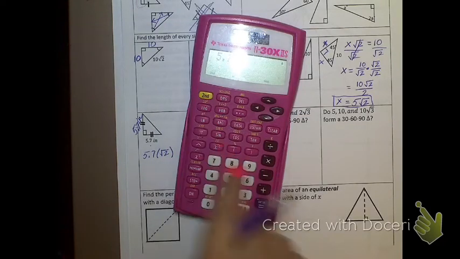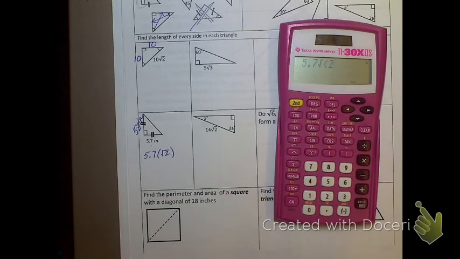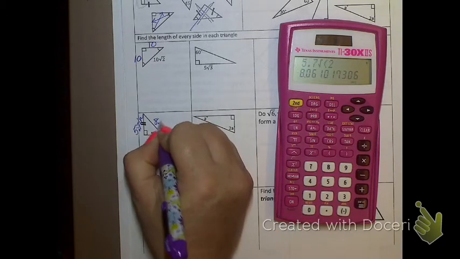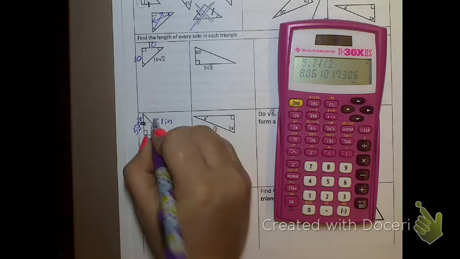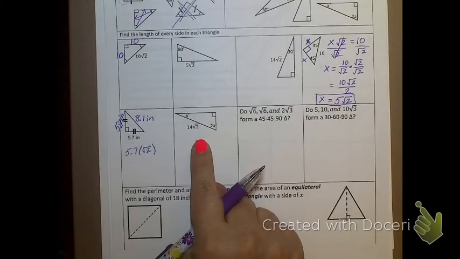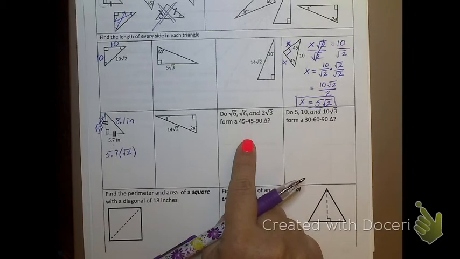5.7 radical 2. No, it's hard to see from the glare. I get 8.06, so what should I round that off to? 8.1 what? Inches. So? Is this a 45, 45, 90? No. Is this a 45, 45, 90? Yes. Yes, it says so in the problem, so let's answer it.